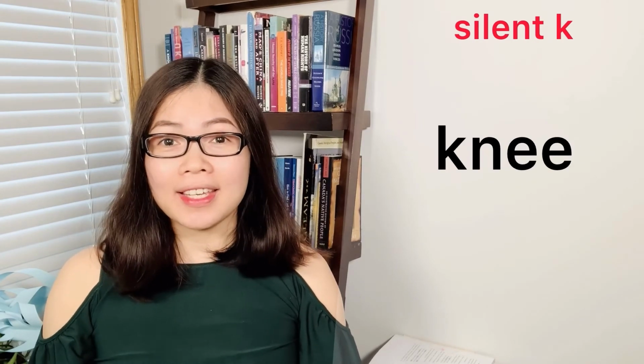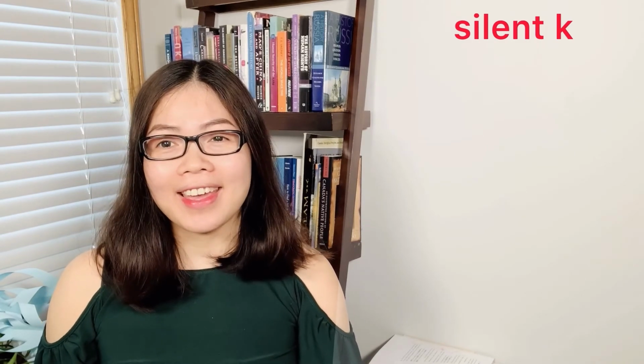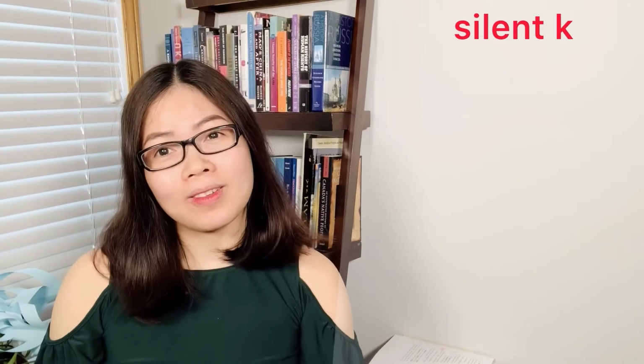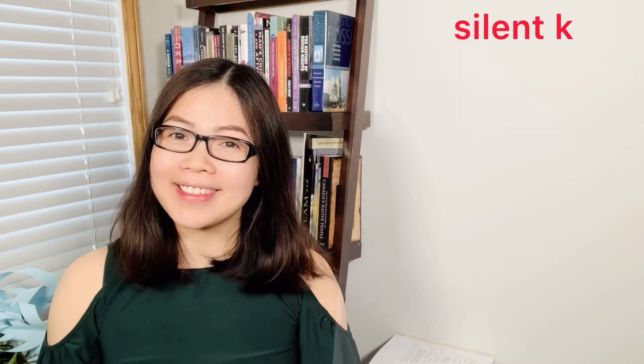As you can see, in all of these words, the letter N follows the letter K, so we don't have to pronounce the letter K when saying these words. Okay? Now, let's practice saying these words together in sentences so you can feel more comfortable not pronouncing the K.